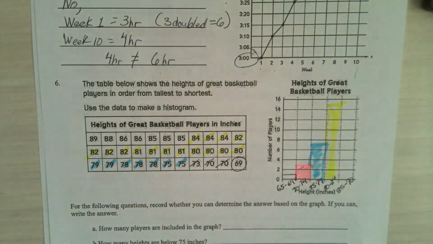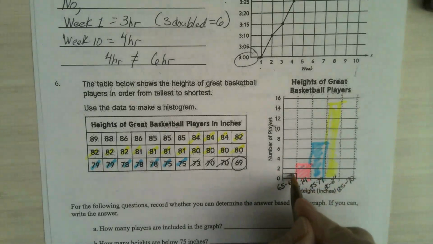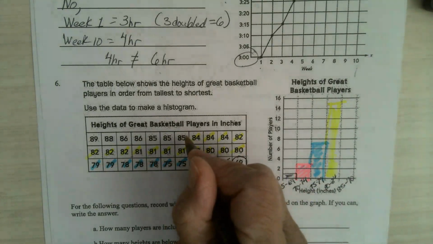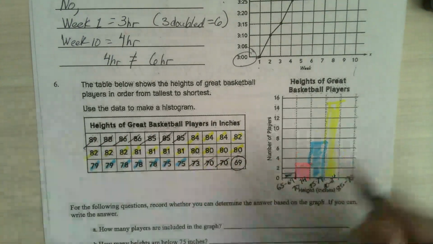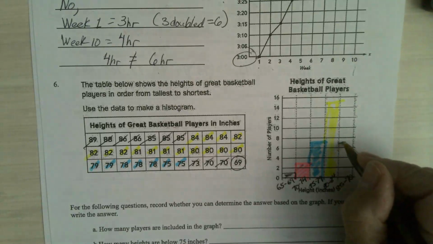And then the last one, how many are in between 85 to 90? I need to shade that one. At 85 to 90, I have 1, 2, 3, 4, 5, 6, 7. So this one is going to go up to a 7.